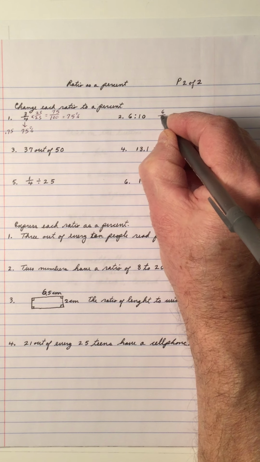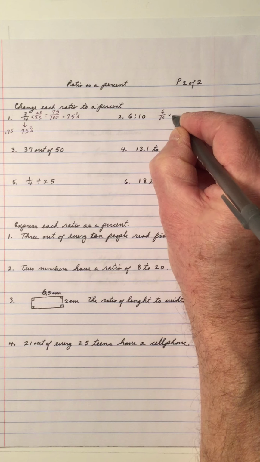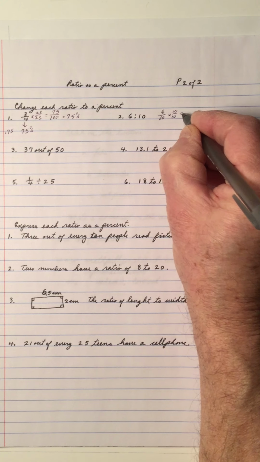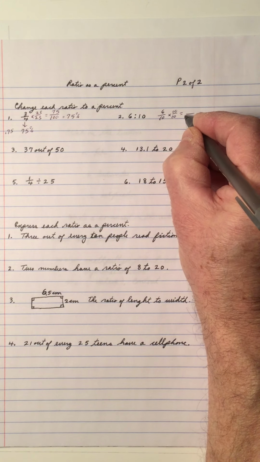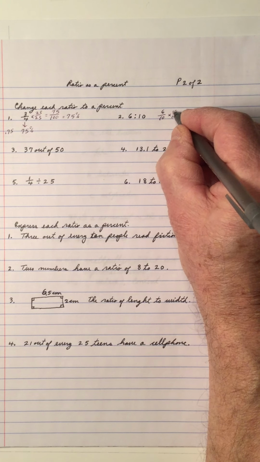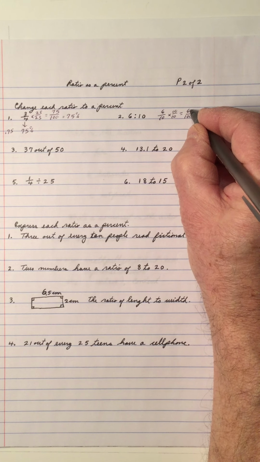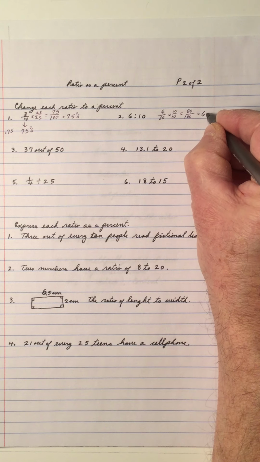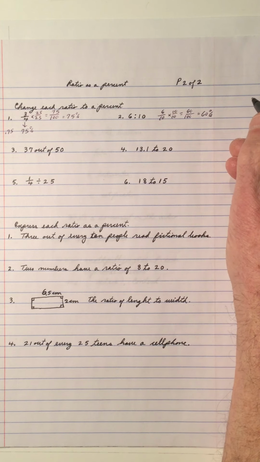6:10 is 6 over 10. So again, multiply by 10 over 10. The reason I say again is because you need your denominator to be 100. The numerator is 60. Any number over 100 is a percent, so this is 60%, because percent is out of 100.